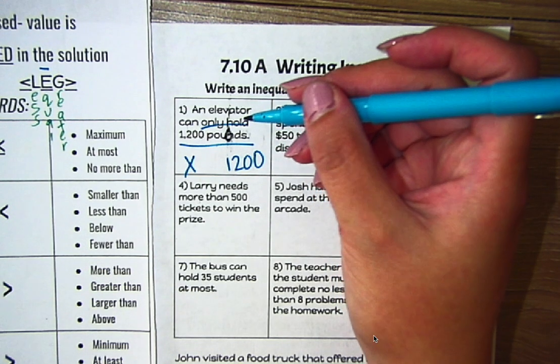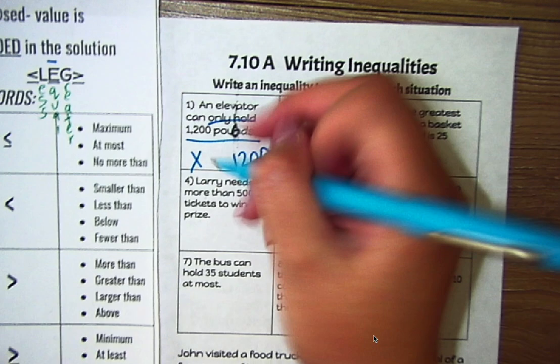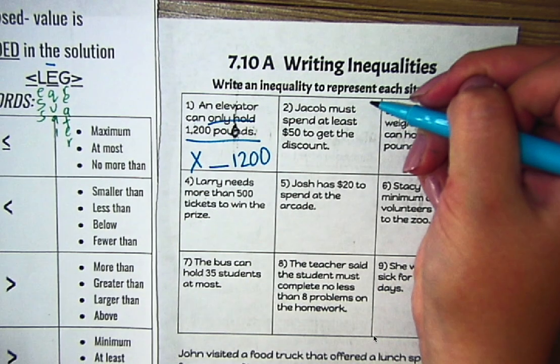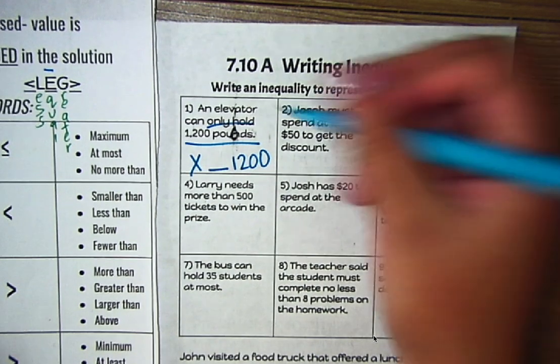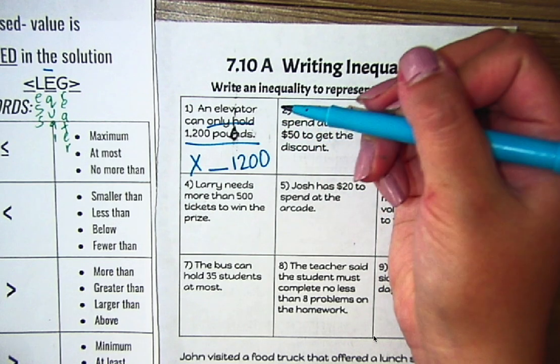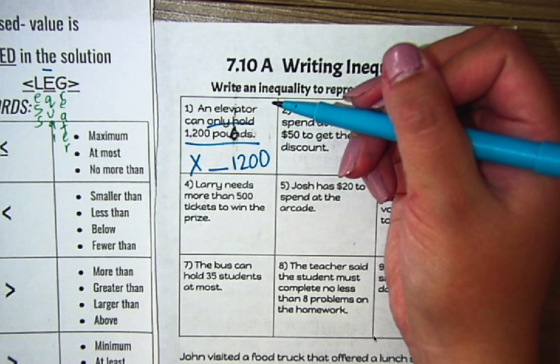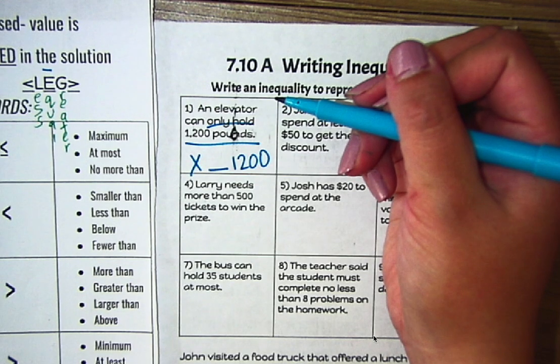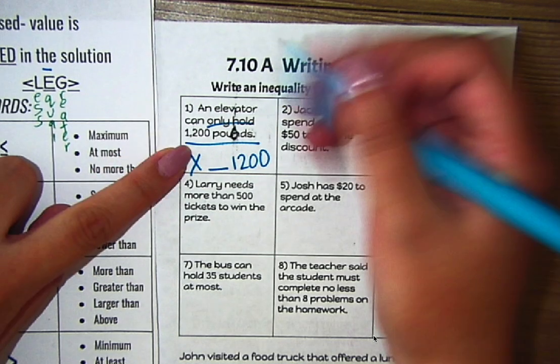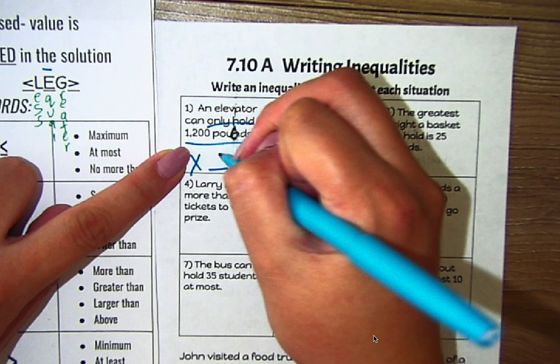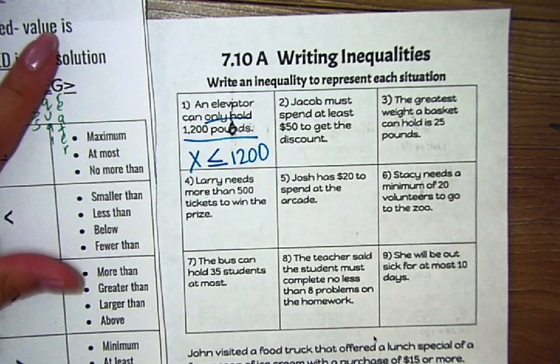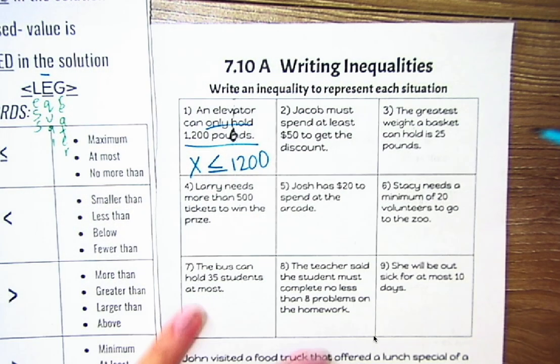Well, if it can only hold 1,200 pounds, then yes. So it can be equal to. But if it says only hold 1,200, can it be more than 1,200 or can it be less than 1,200? So in this case, this can only hold less than. It can't hold more than 1,200.